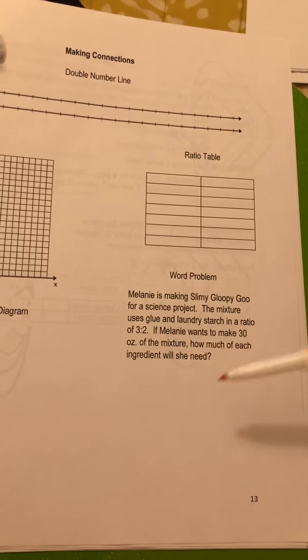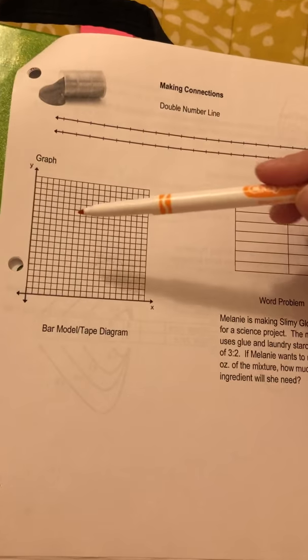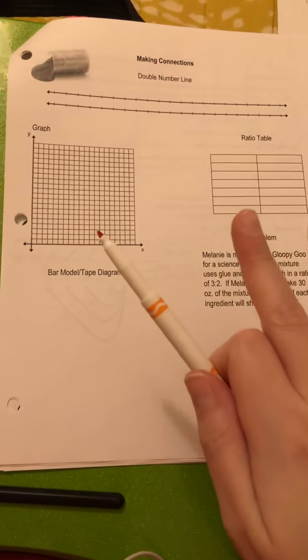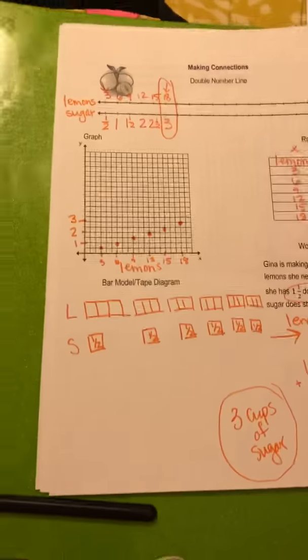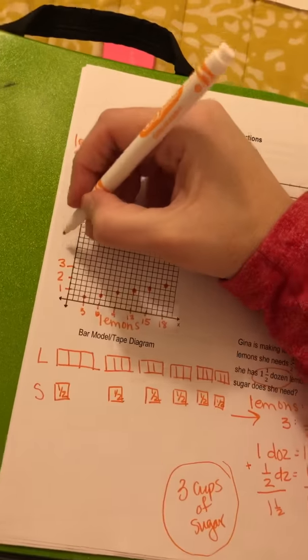So you're going to use this word problem. You're going to create it on a double number line, do it on a ratio table, do it with a graph, and do it with a bar model. Once you've done all of that, check and make sure you've also taken care of everything on the side. I just caught a mistake of my own. We put lemons here, but we forgot to label that this side was sugar.